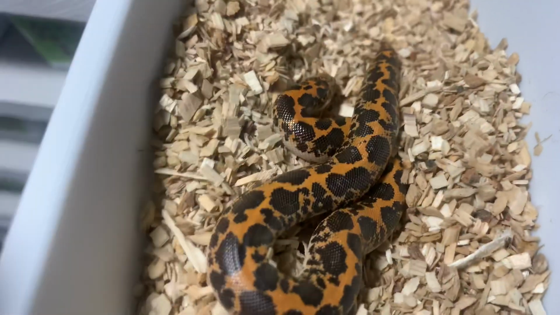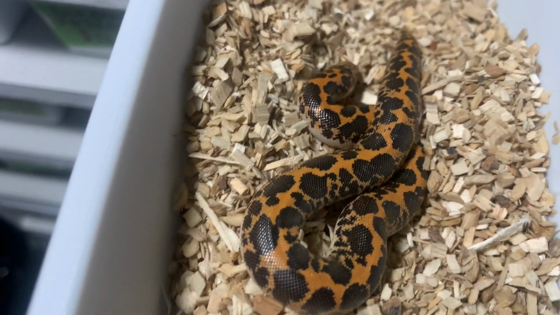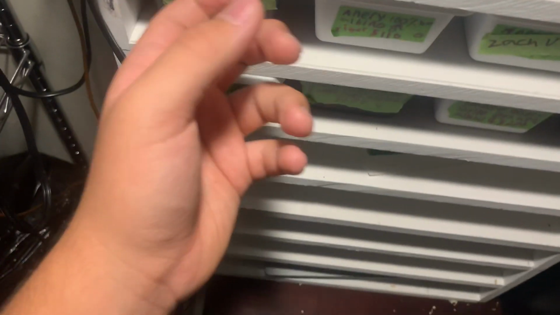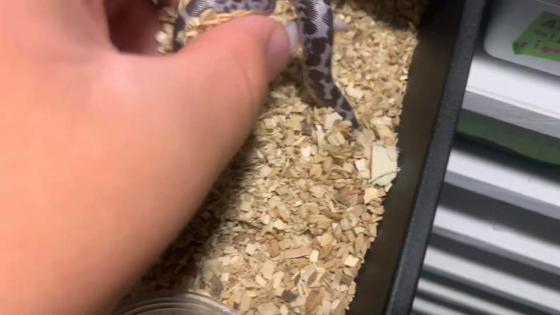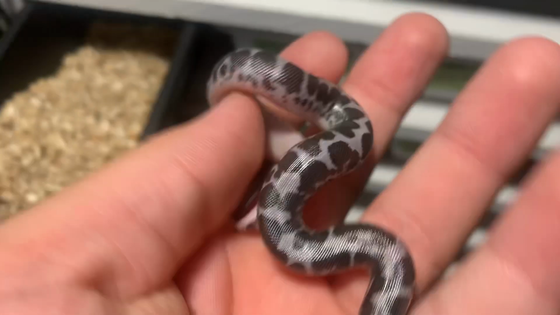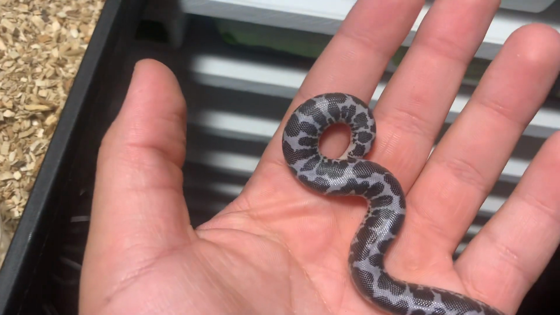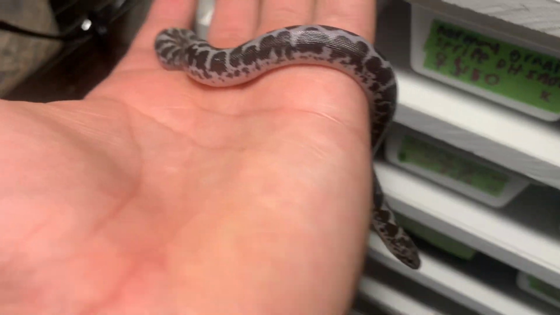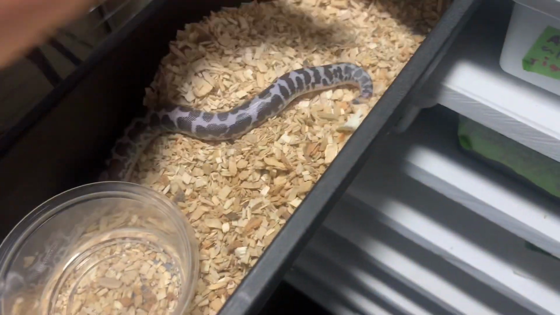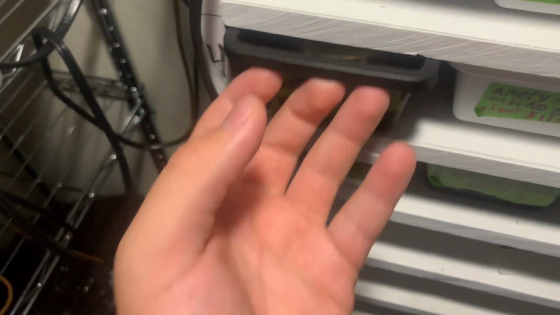she's too crazy just to be a normal. I don't want to show you guys this girl because she has to eat, but I'll show you another. This is going to a friend of mine from my mom's job. This is a really nice anery tiger. Look at that. See how this pattern is just not normal? It's really crazy looking. So that's why I'm labeling these guys as tigers.